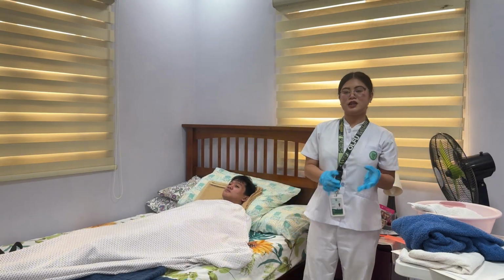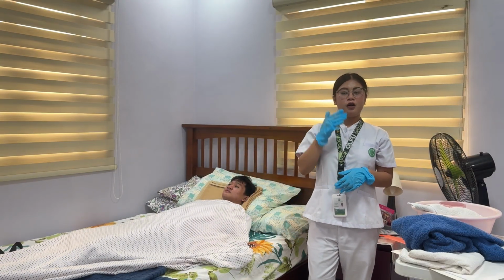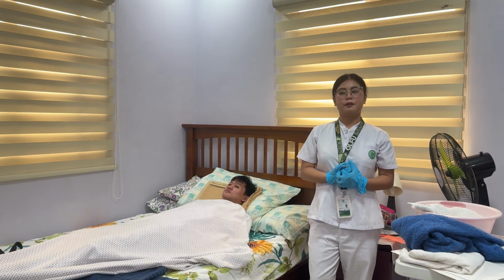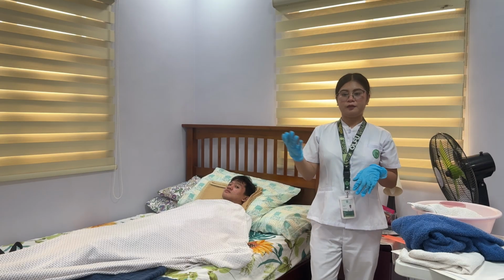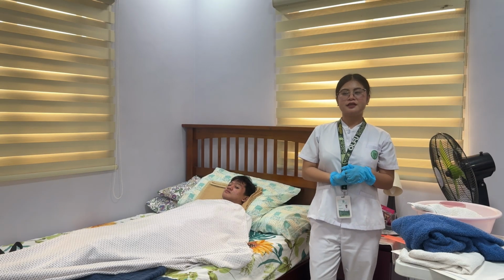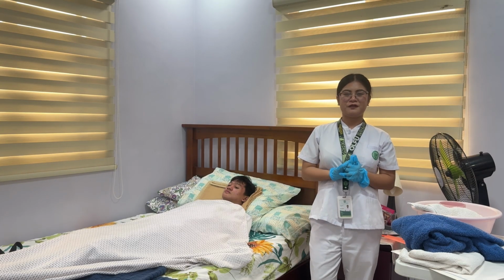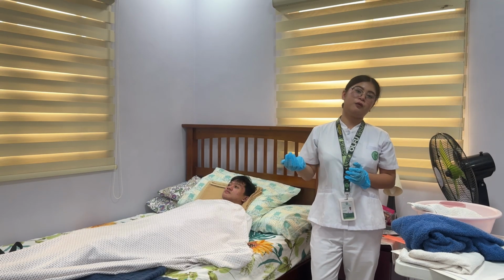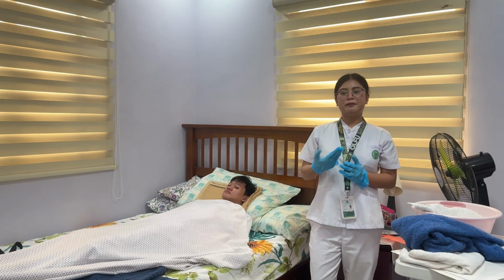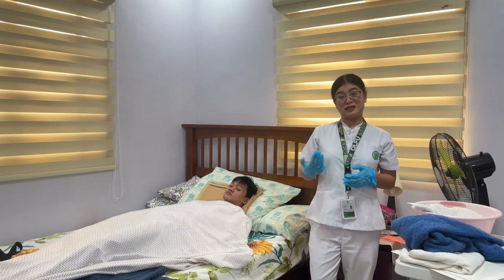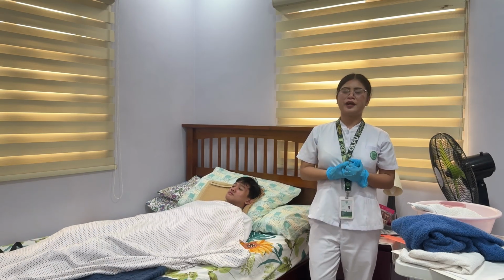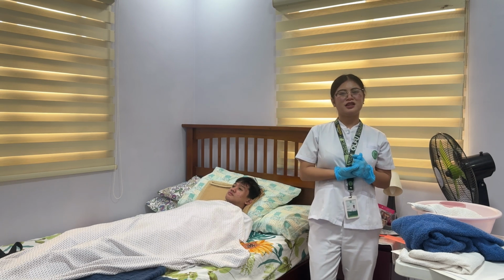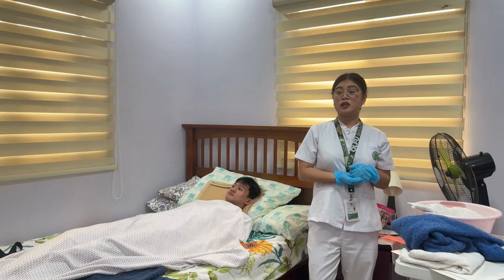So this is the conclusion. So that concludes my demonstration on partial bed bath, shampooing, oral care, and back massage. These procedures are important nursing interventions that help maintain patient hygiene, promote comfort, prevent complications, and improve overall well-being. And bed bathing helps patients who cannot bathe themselves. Shampooing keeps the scalp and hair clean. Oral care removes plaque and prevents bad breath. And back massage promotes relaxation and comfort.